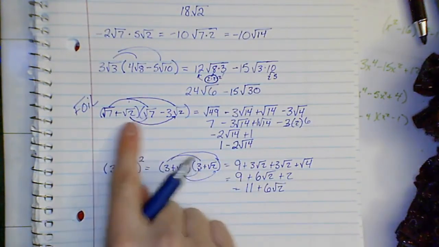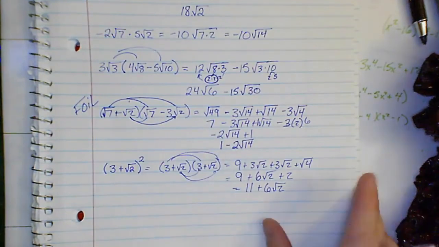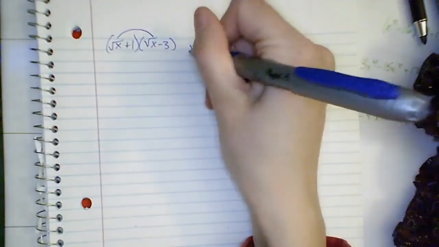Same thing with the 7 here and the 2's. So you can actually just knock that radical off. So instead of square root of x squared, we could have just shortcutted it and say, oh, that's just x.